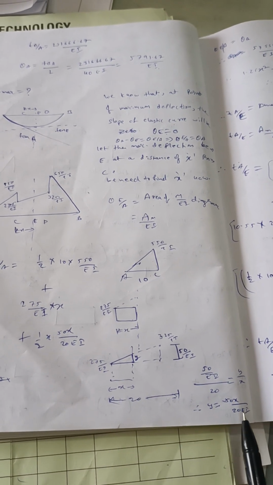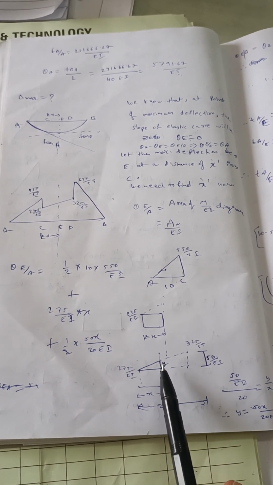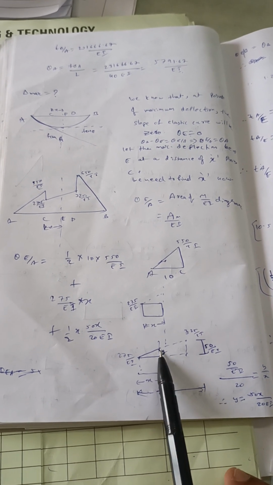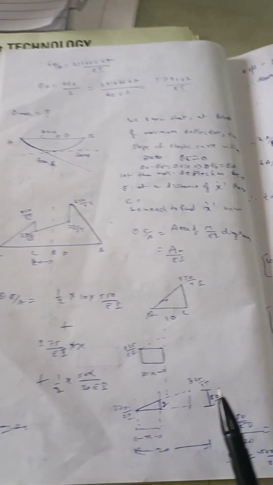So y equals 50x by 20 EI, and the area is half into x into 50x by 20 EI.